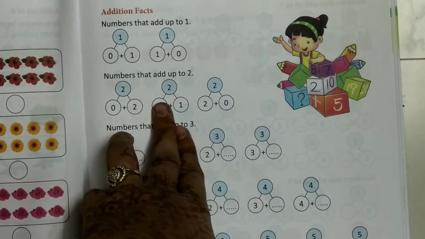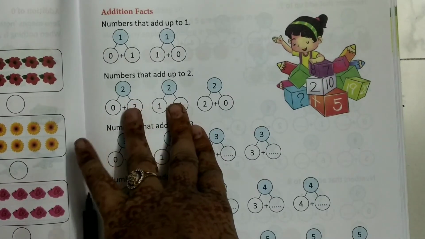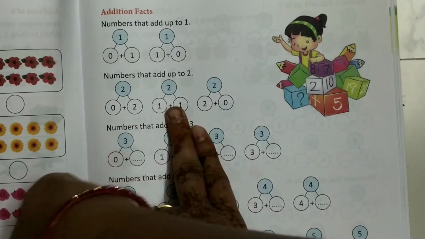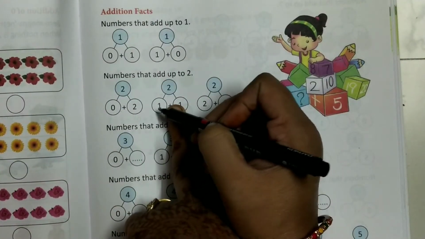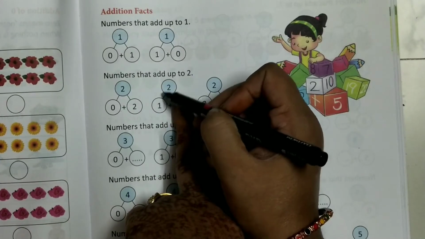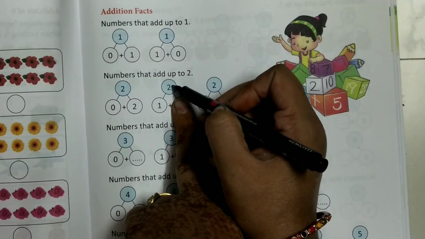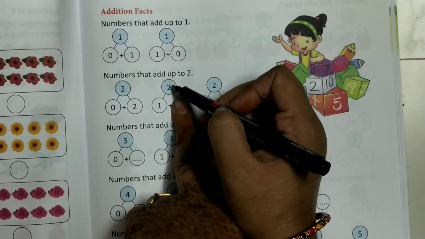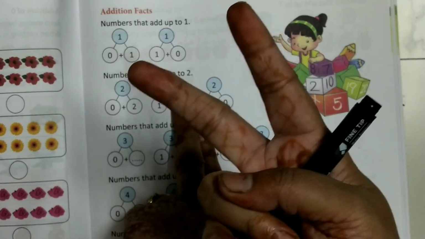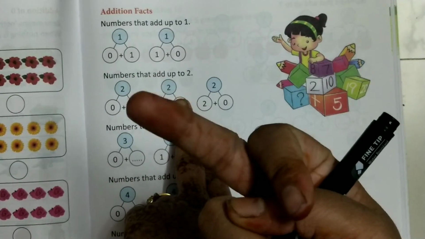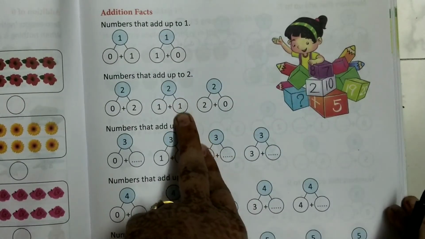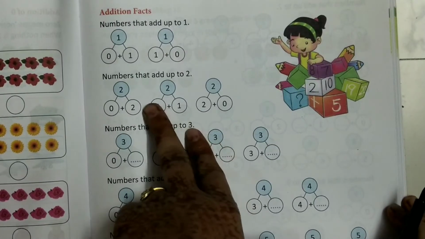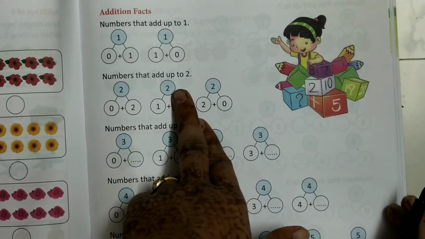Correct. Now proceeding from 0 to the next number. Firstly we start with the 0. Now the second number we have is 1. If we have 1 and we want it to be 2, how many numbers should we add to it? We have only 1, so we have to add 1 more. 1 plus 1 is equal to 2.